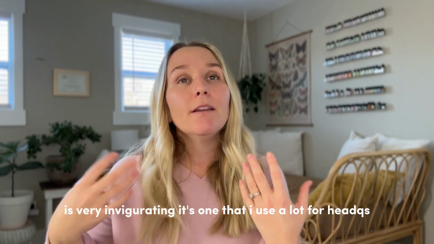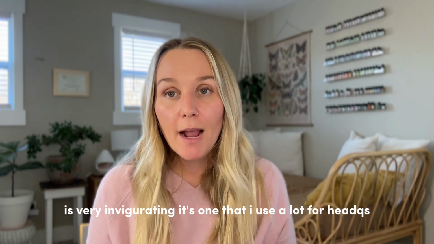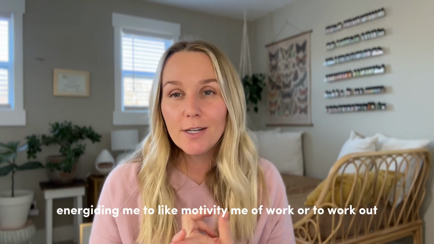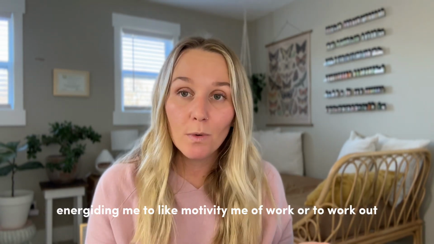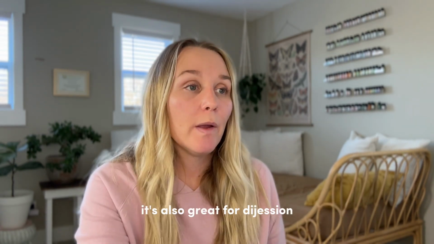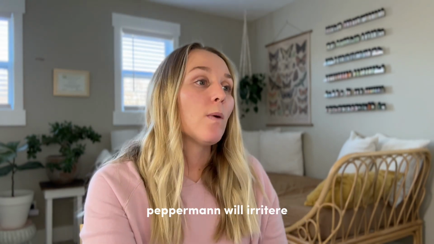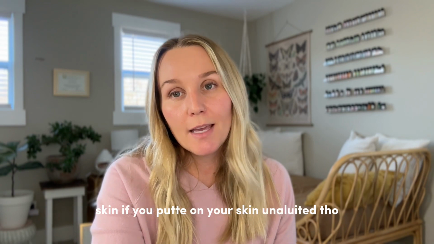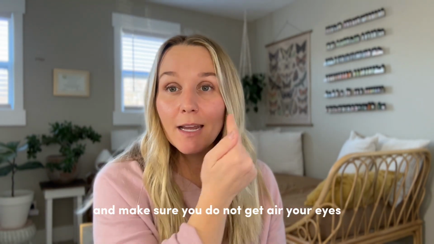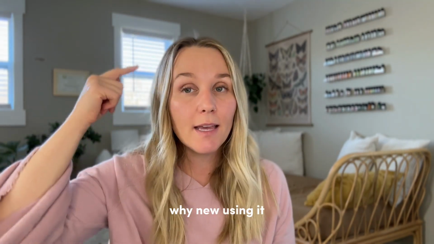Peppermint is very invigorating. It's one that I use a lot for headaches, for energizing me, motivating me to work or to work out. It's also great for digestion, so rubbing a bit on your tummy, diluted. Peppermint will irritate your skin if you put it on undiluted though, and make sure you do not get it near your eyes when you're using it for a headache.